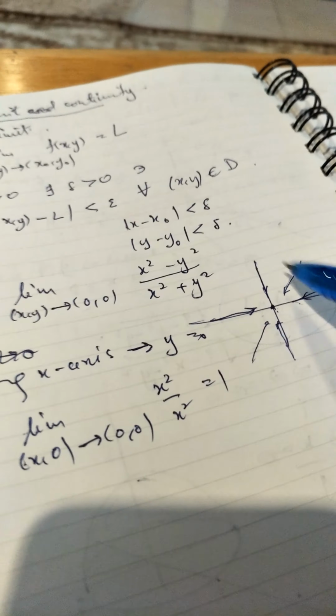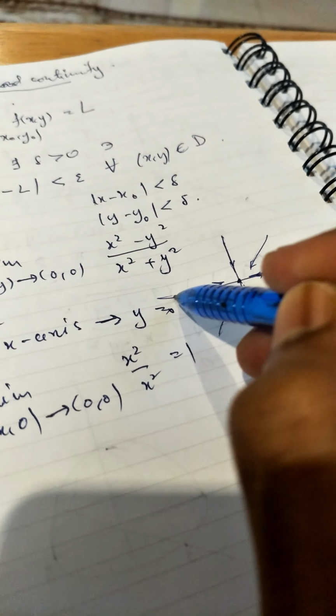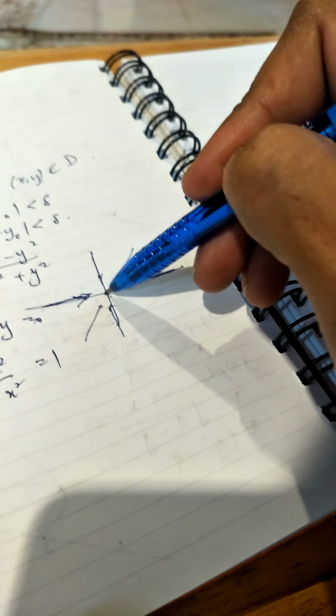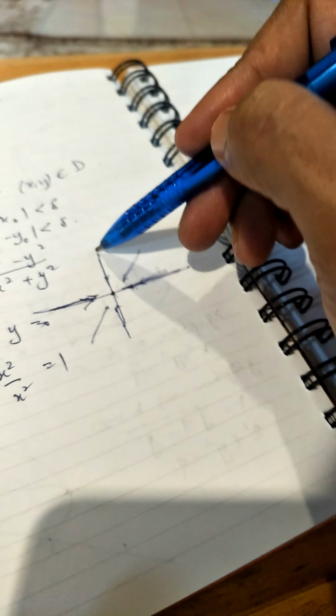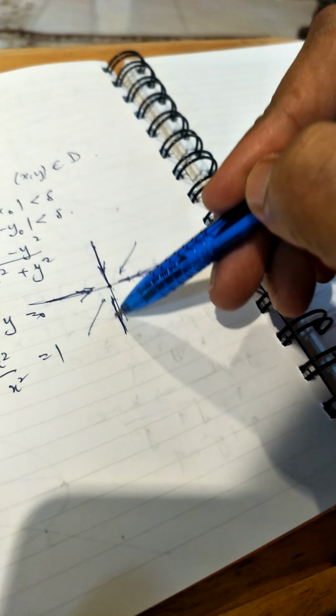As long as we want to approach that point, we can also approach from the y-axis.